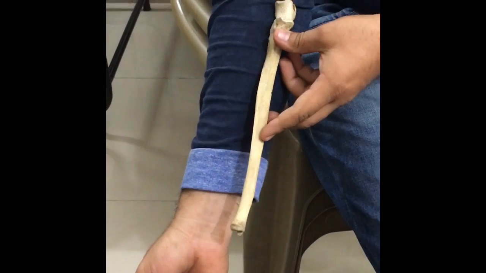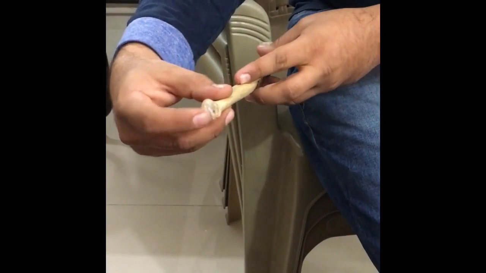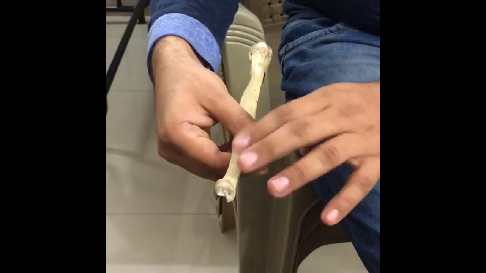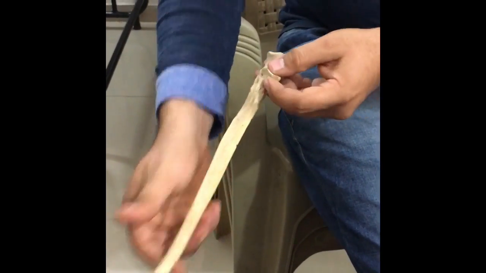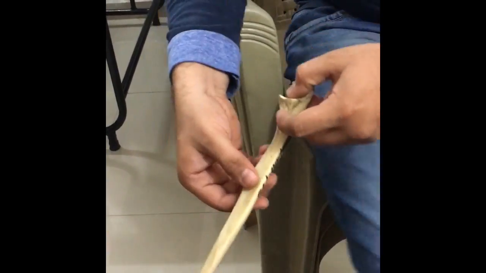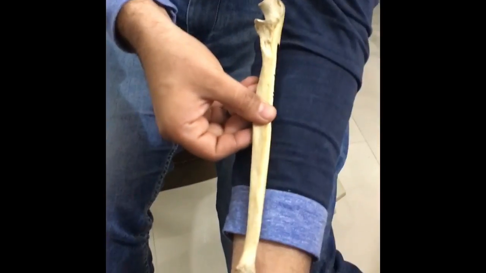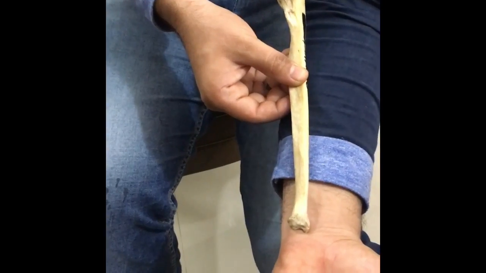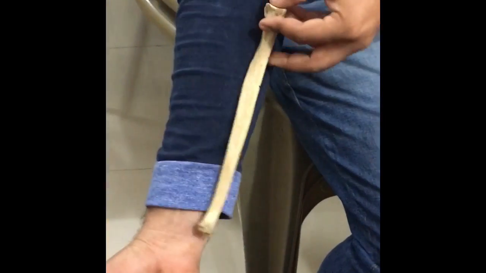And then remember that the styloid process comes medially. Radial styloid process laterally, ulnar styloid process medially. Okay, fine. So that's how. If I try to put it onto this side, then the styloid process will come onto the lateral side. So it's not that, it's like this.